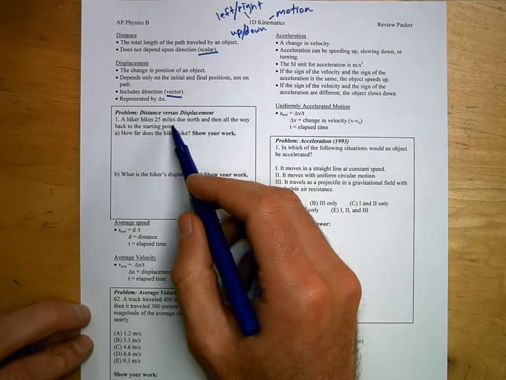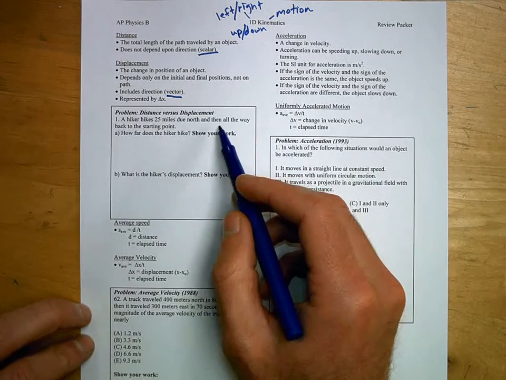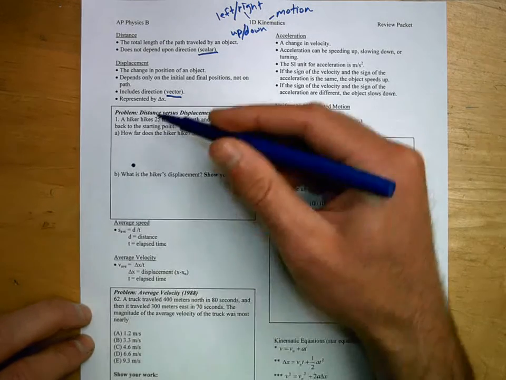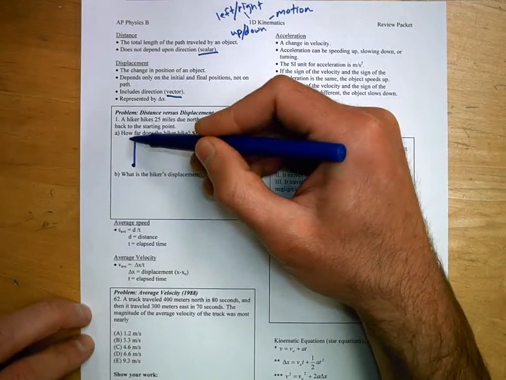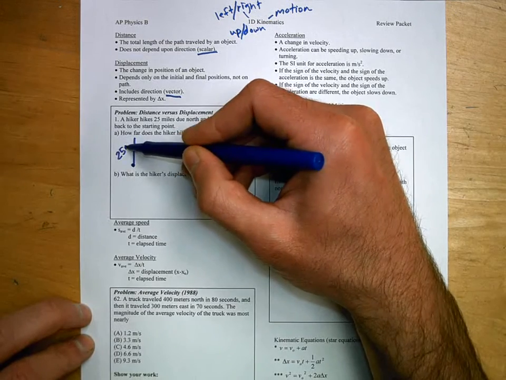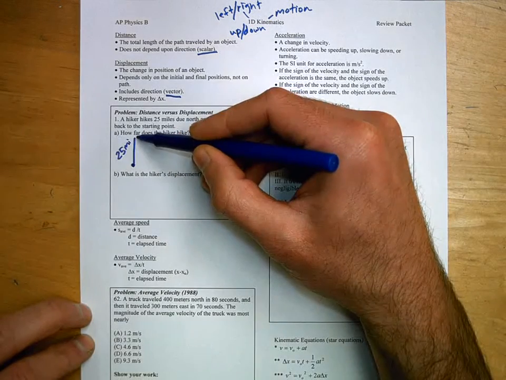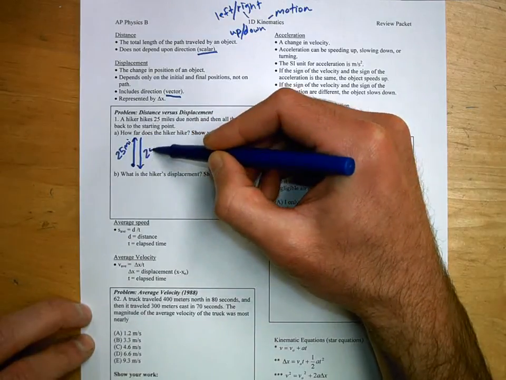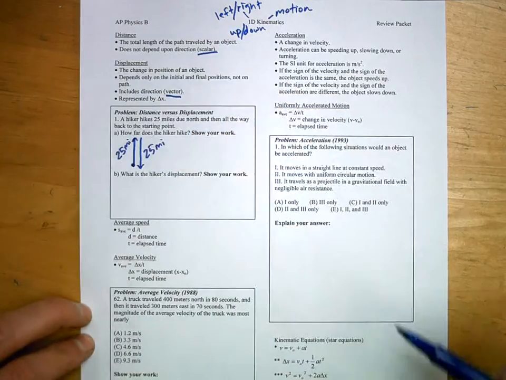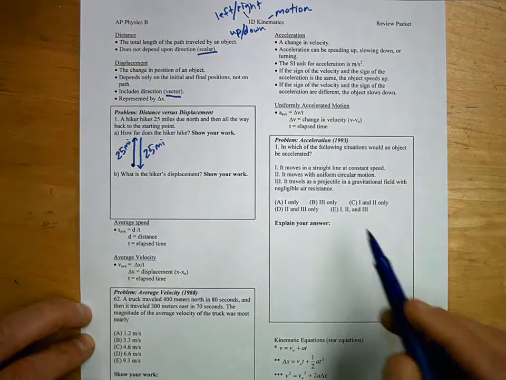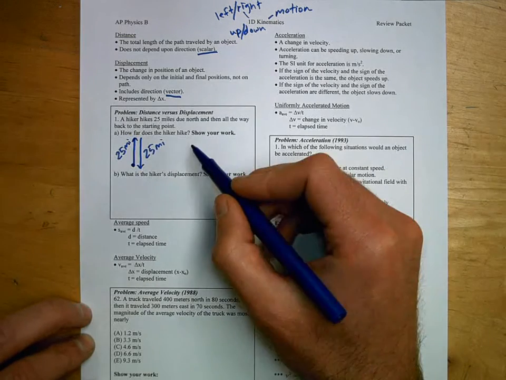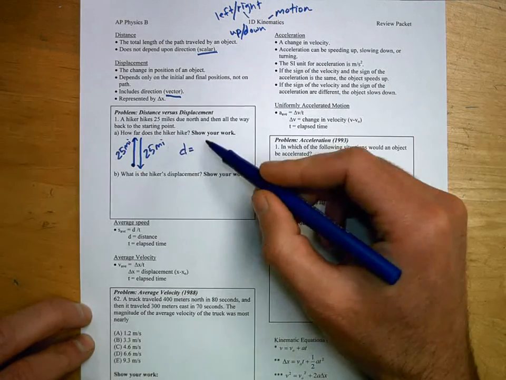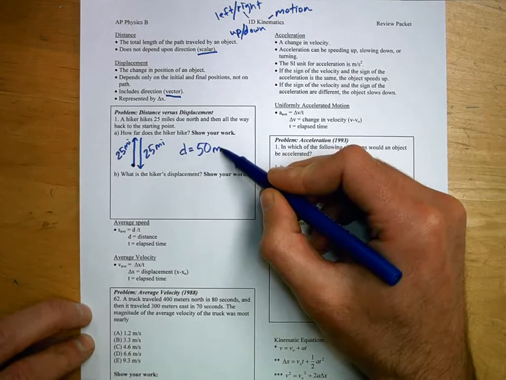A hiker hikes 25 miles due north and then all the way back to the starting point. So here's the hiker. The hiker hikes 25 miles north, turns around, and hikes another 25 miles back to where he started from. So how far does the hiker hike? Well, this is asking for the distance. Simply the total length traveled, 50 miles.